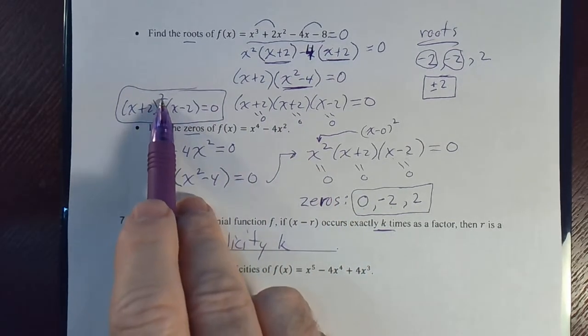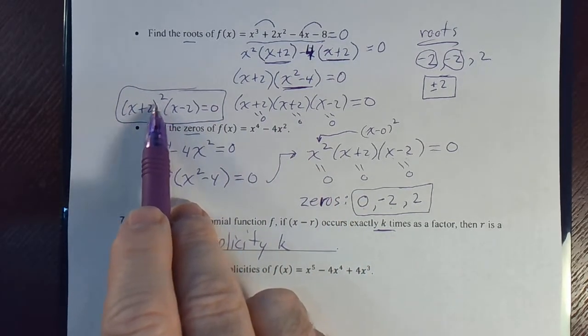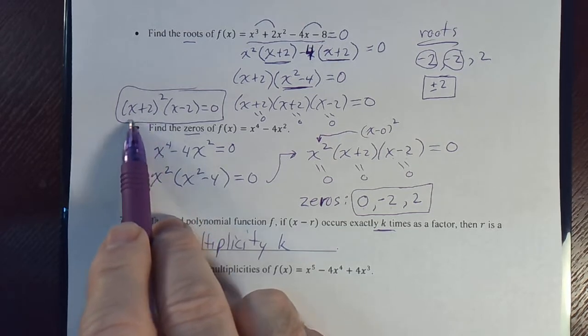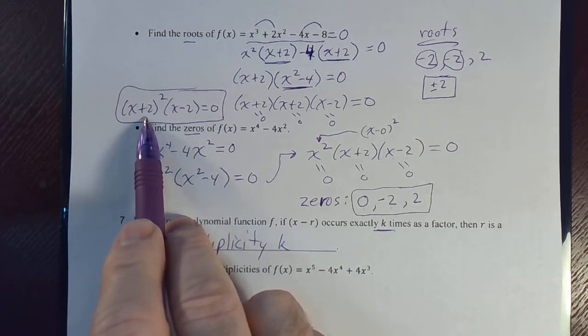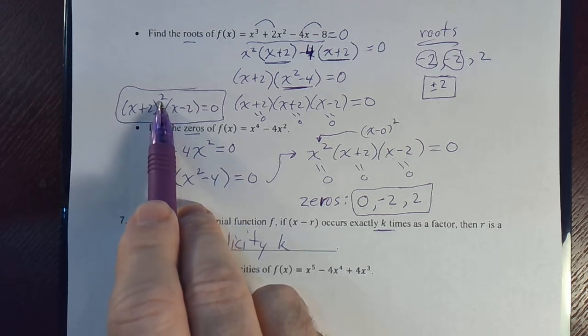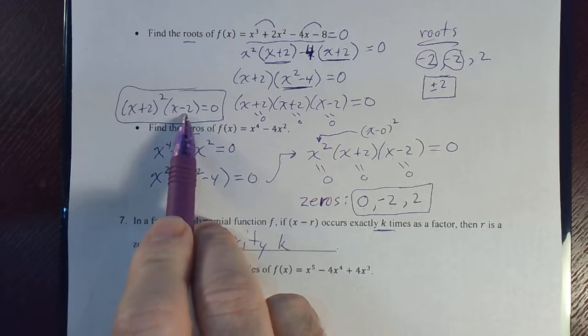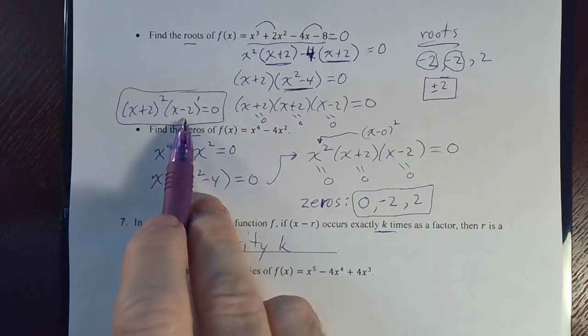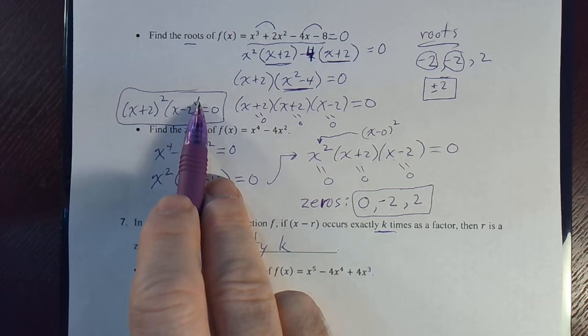All you have to do for the multiplicity is just take the exponent. Negative 2 is a 0 in this one because of this factor. And negative 2 is a 0 of multiplicity 2 because of that exponent 2. 2 is a 0 because of this factor. And I'll go ahead and write the 1 up there. It is a 0 of multiplicity 1 because of this exponent.